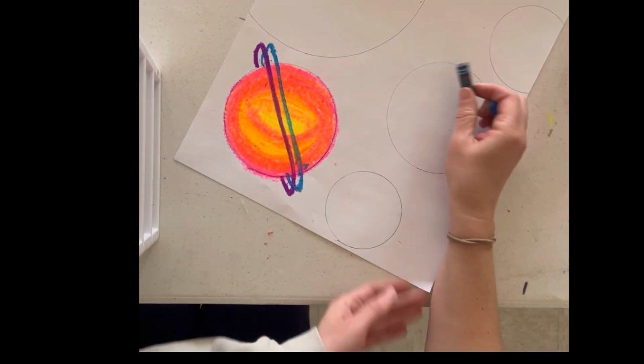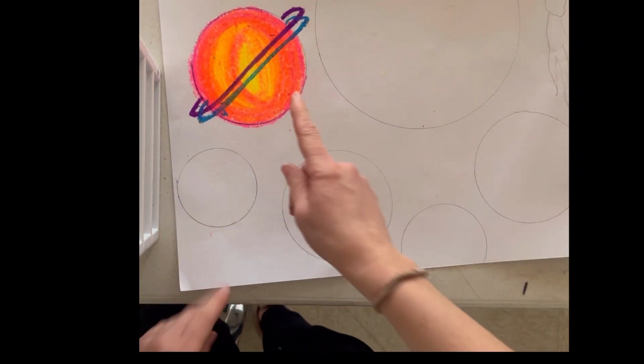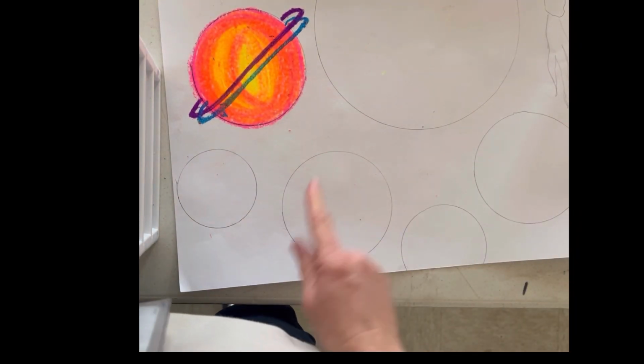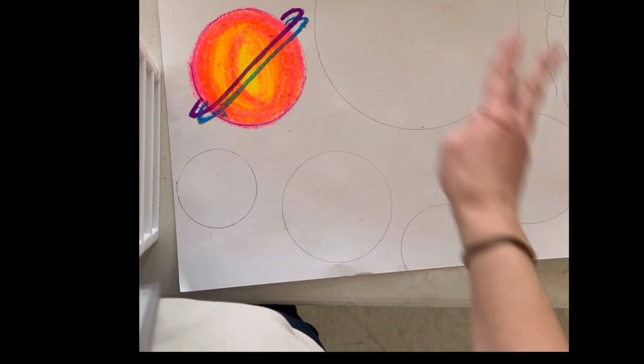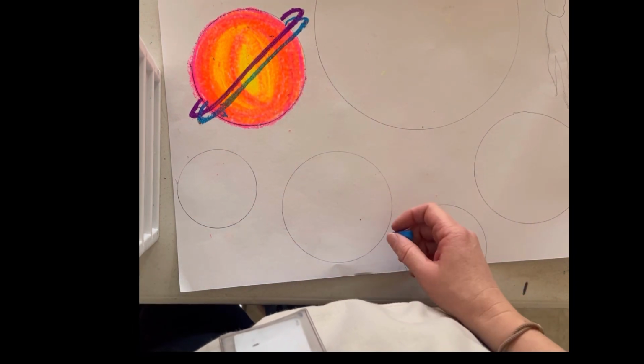So I did some rings on that planet. They are gonna be kind of hard to cut out, so just be careful with how many rings you draw. So like I said, I'm gonna go ahead and finish this up so you can see how I choose different colors and how I go about finishing them. And then you'll get to start yours today and start making those choices.